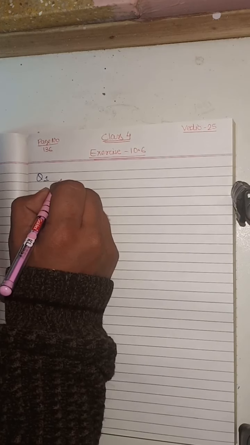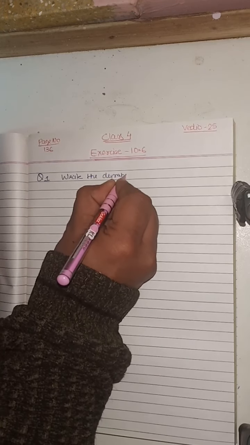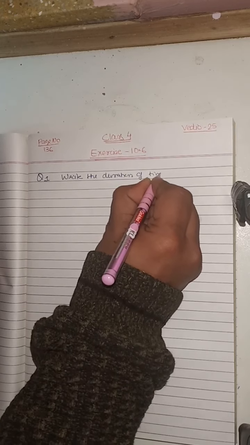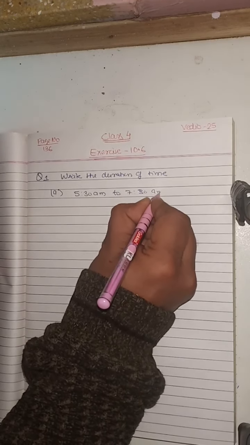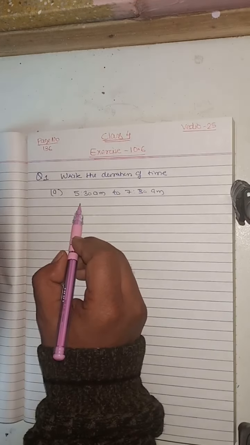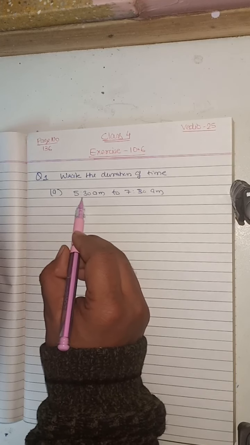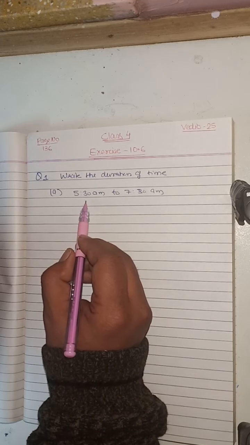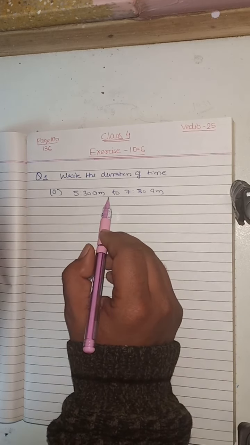Now what question number 1 is saying: write the duration of time. So our A question is saying that 5:30 a.m. to 7:30 a.m. मीन्स मान लीजिए आप सुबह 5:30 उठ के पढ़ाई कर रहे हैं up to 7:30 तक. So how much time duration did you study?